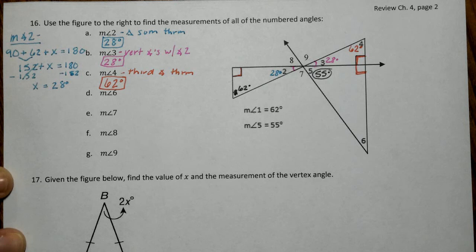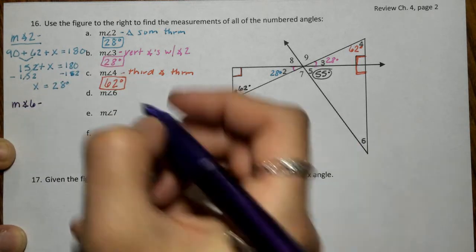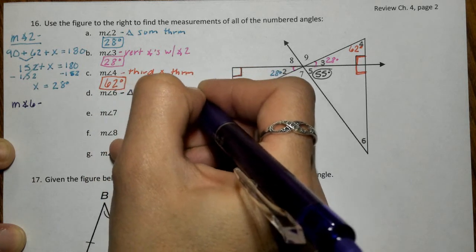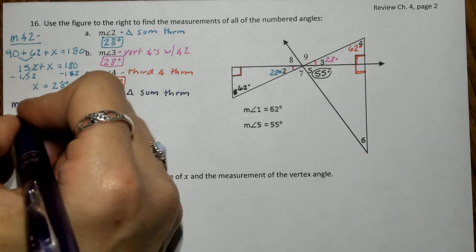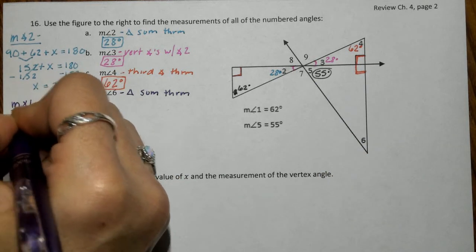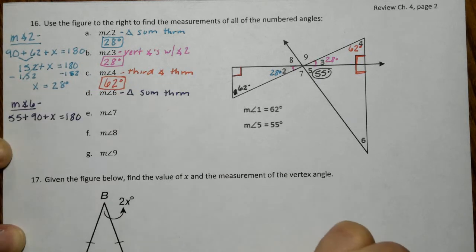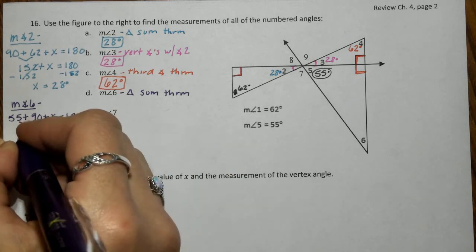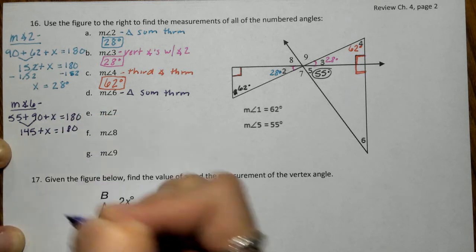Okay? So with your angle 6, put it over here, measurement of angle 6, we're going to use our triangle sum theorem again. We're going to add our 55 plus 90 plus x. Set it equal to 180 degrees. Combine our two angles right here to get 145 plus x equal to 180 degrees.